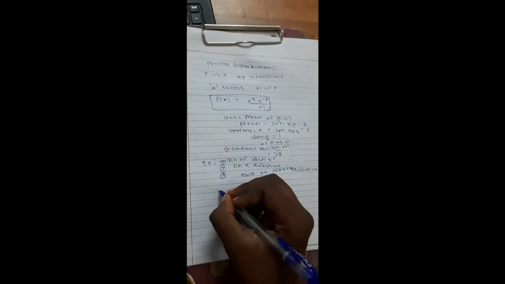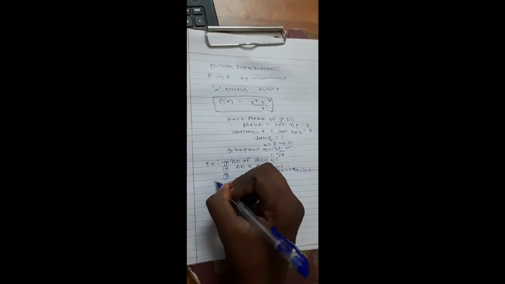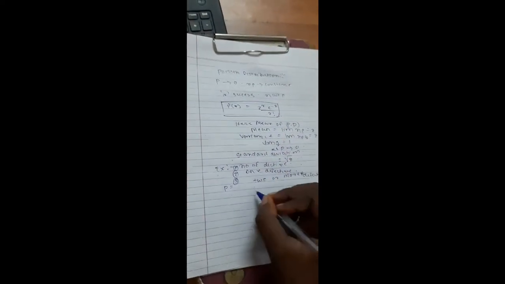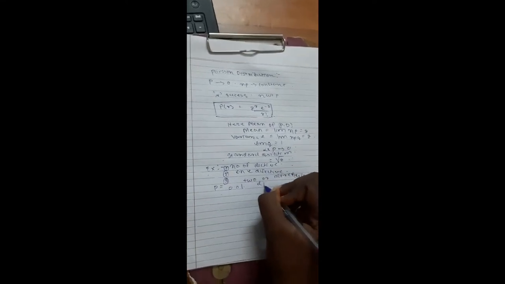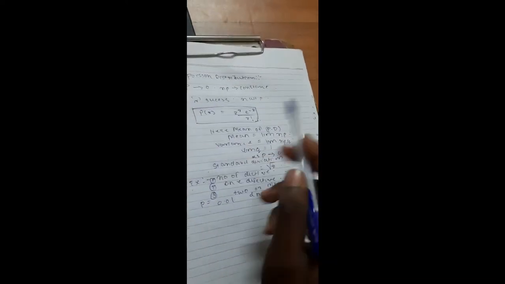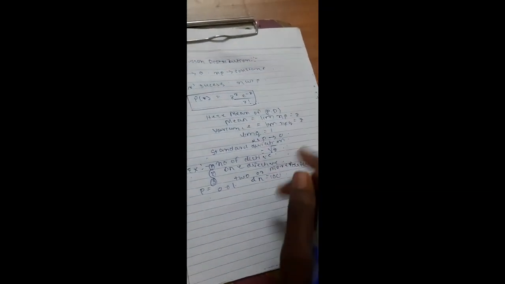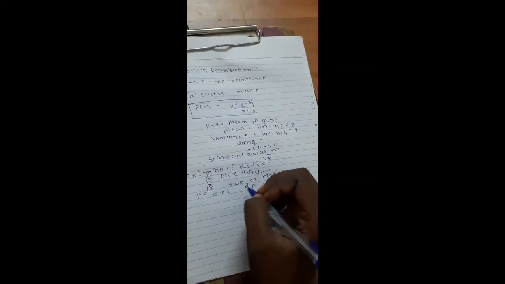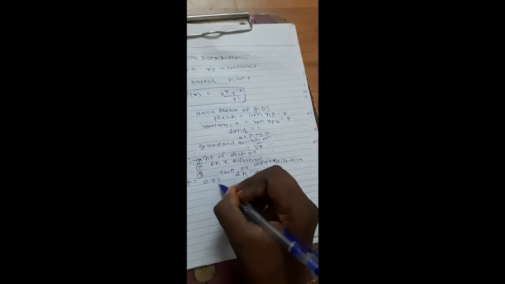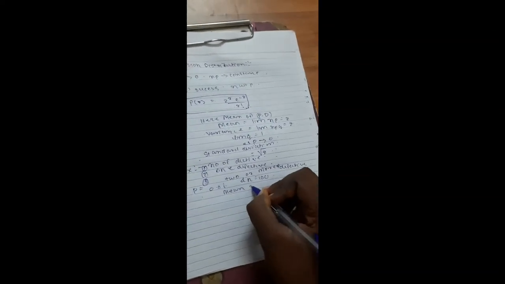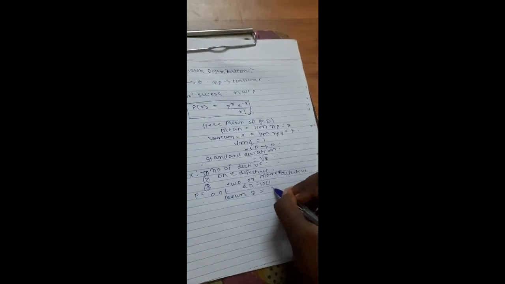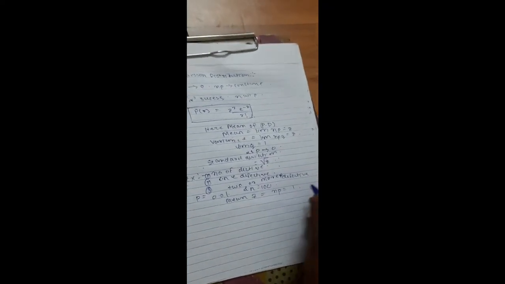Here p is 1%, so we got p is 0.01, and n is 100. So the mean, that is z, is nothing but np equal to 1.